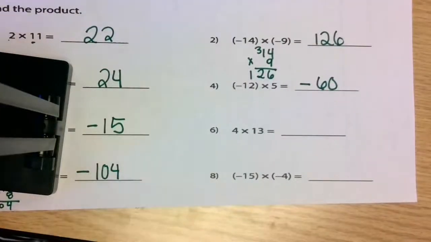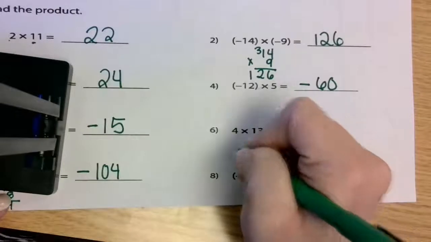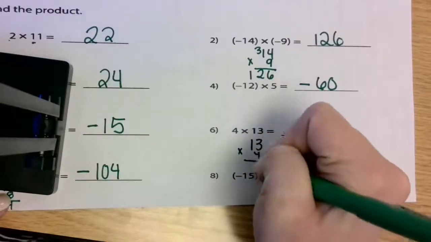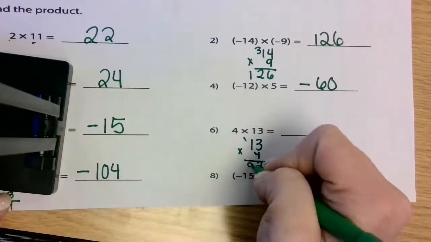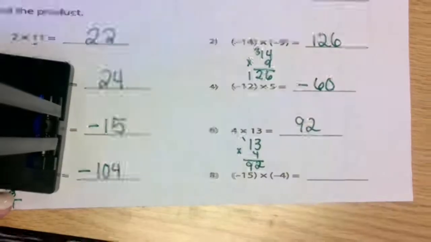4 times 13, we have the same sign, so we're going to have a positive. I'm going to set this up right here. 3 times 4 is 12. Carry that 1. 4 times 1 is 4, plus the 1 is 5. So our answer is 52.